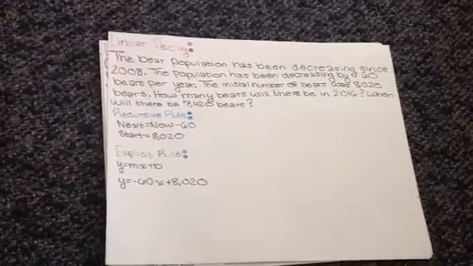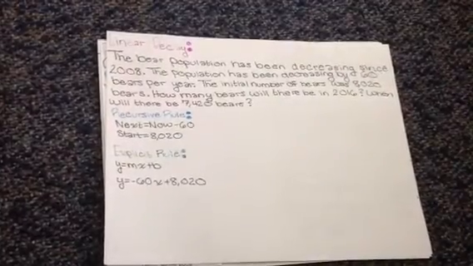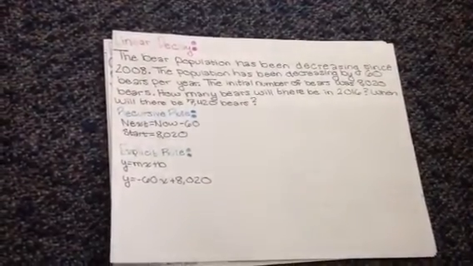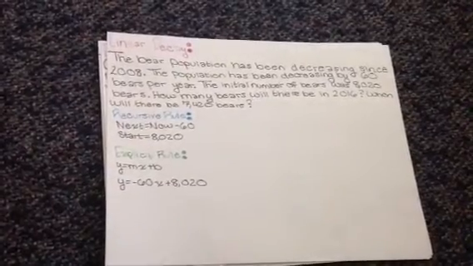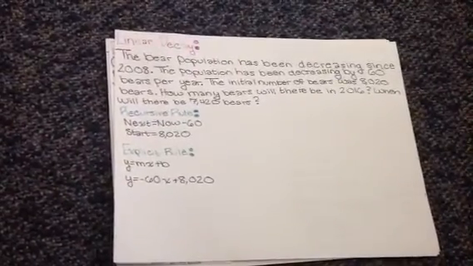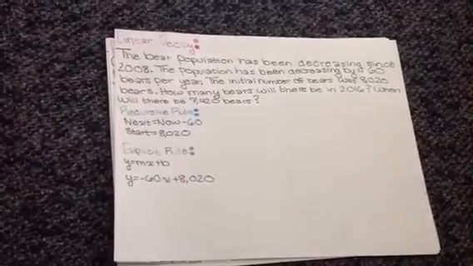The recursive rule is next equals now minus 60. The start is 8,020 bears. The explicit rule is y equals mx plus b, y equals negative 60x plus 8,020.